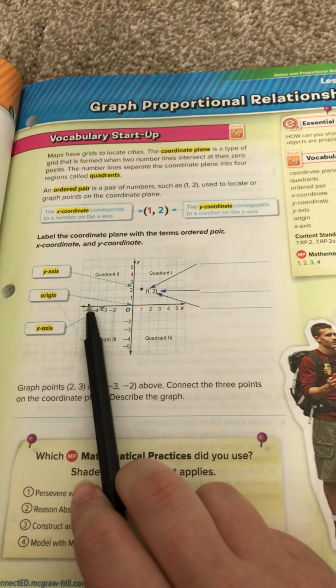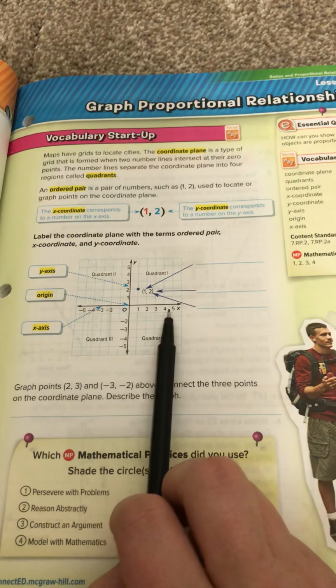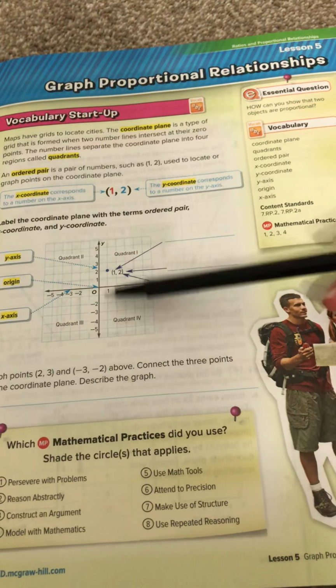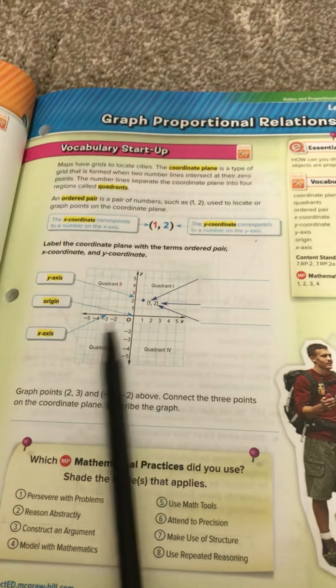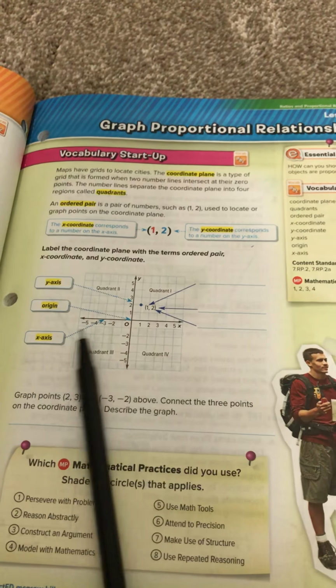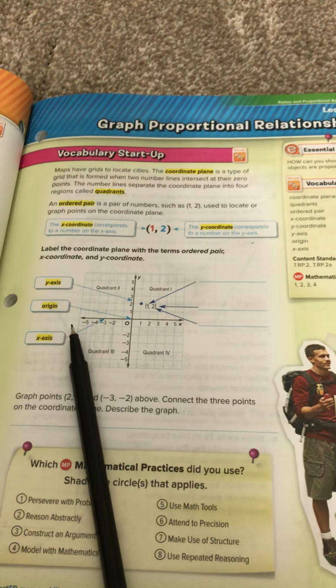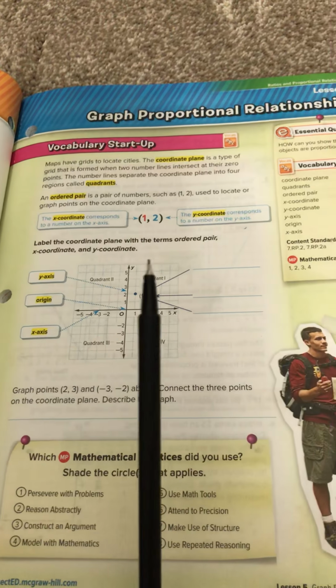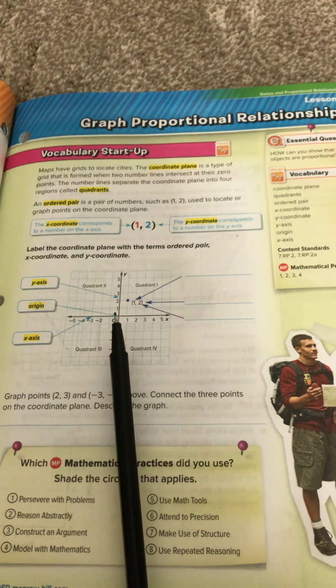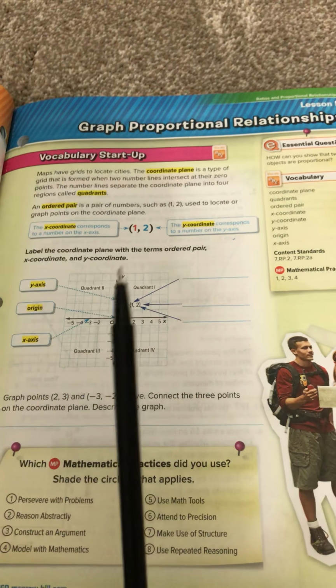Your x-axis runs side to side, or horizontally. Your y-axis runs up and down, which is vertically. The way that I remember that is that horizontal has that line going across in a capital letter H. That tells me that it goes across. Vertical starts with a V, which just goes up and down. Our y-axis just goes up and down.